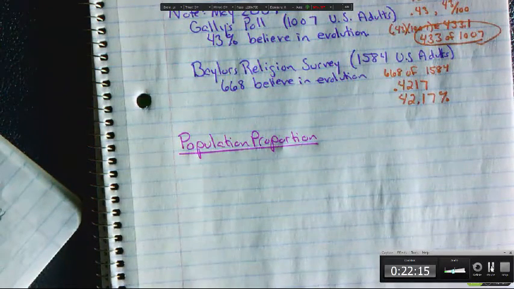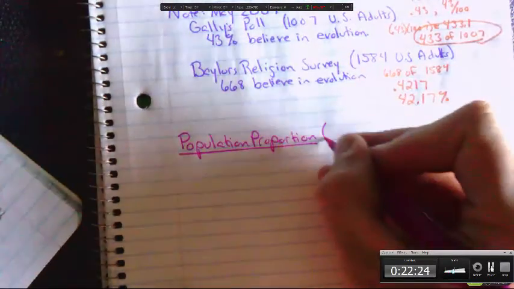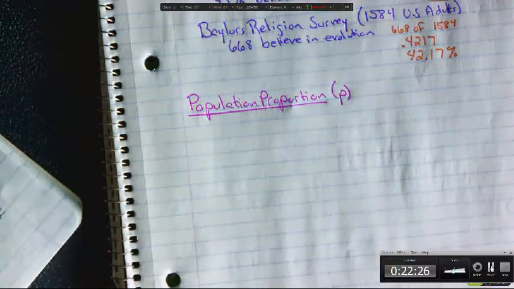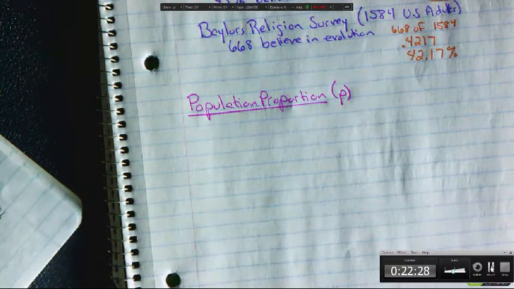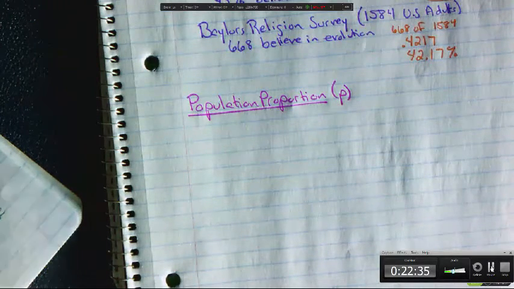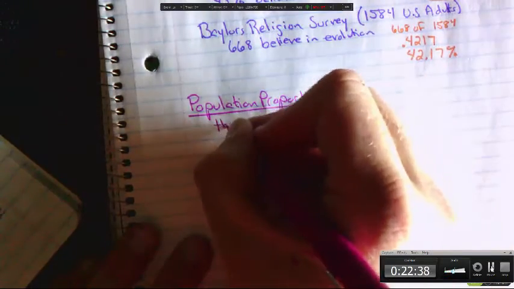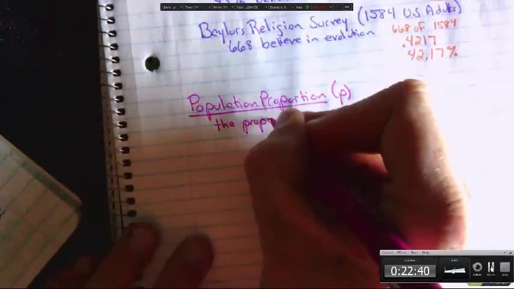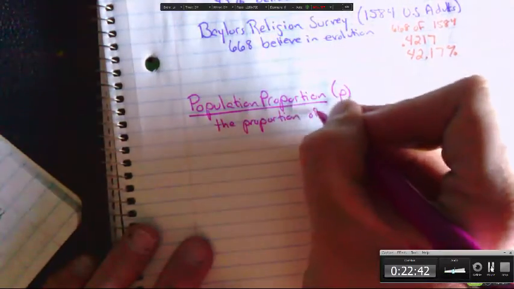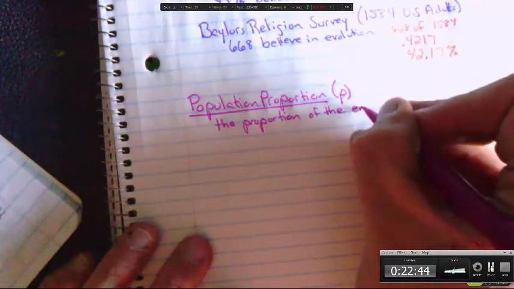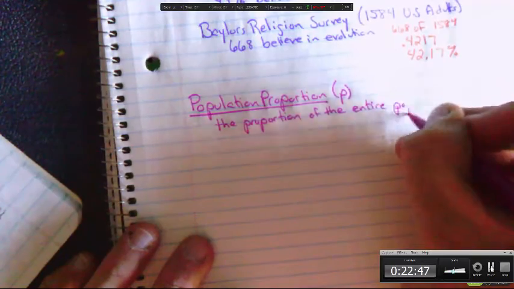Okay. Sorry. So, the population proportion. We're going to denote that with the letter P. Proportion is the number of successes out of the total, right? The population proportion is the proportion of the entire population.